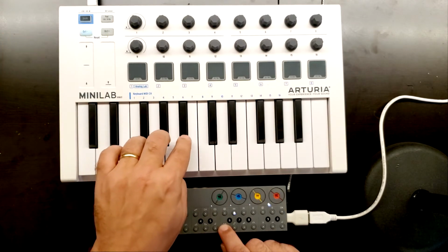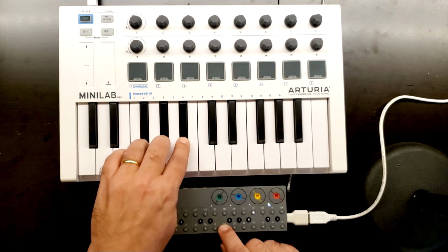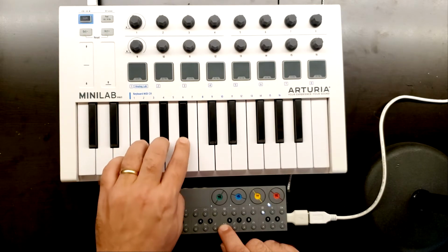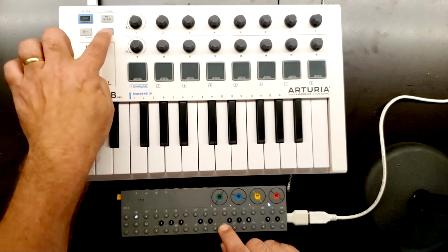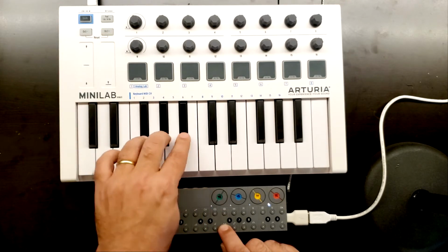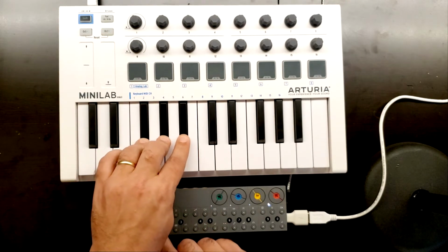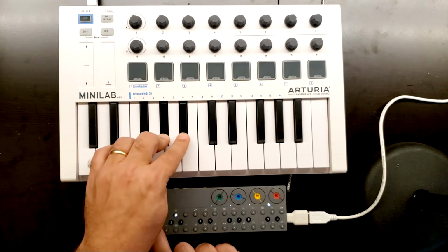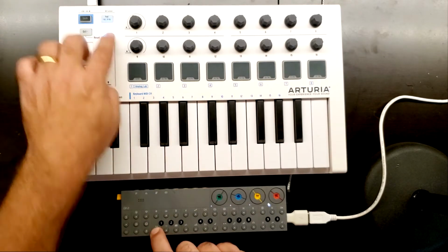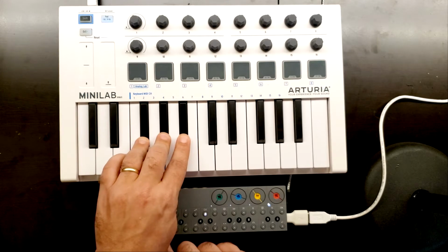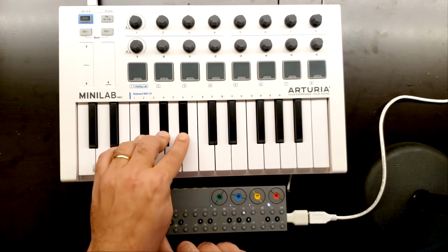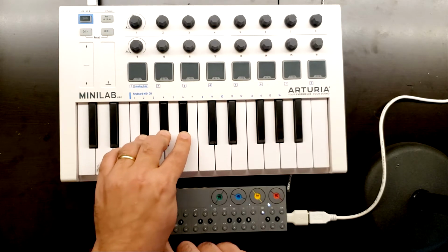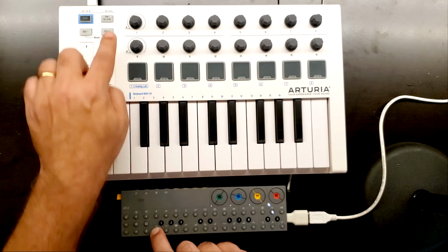Let's go down a couple of octaves. Now it's just affecting the kick drum track. Let's take it up a few octaves. I'm gonna mute the drums so that you can hear what it's doing. That's cool. You can hear the effect is only being applied to one synthesizer at a time while the other ones play on unaffected.